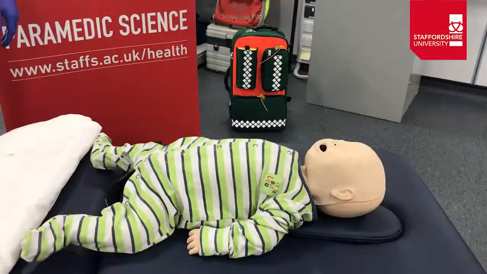So here we have a patient estimated to be around 6 months old, and we're going to assume that we've been through the standard scene assessment, SMART approach, etc., and we're looking at the initial approach. So remember, we need to check for a response looking at the AVPU scale.